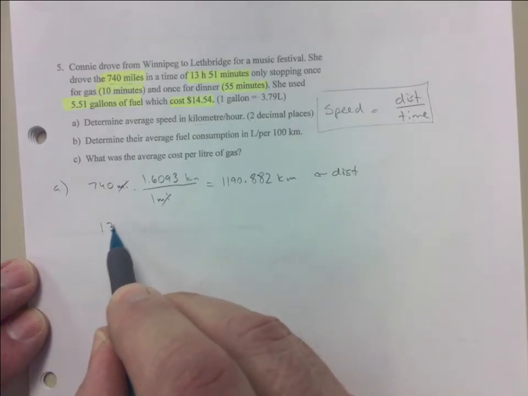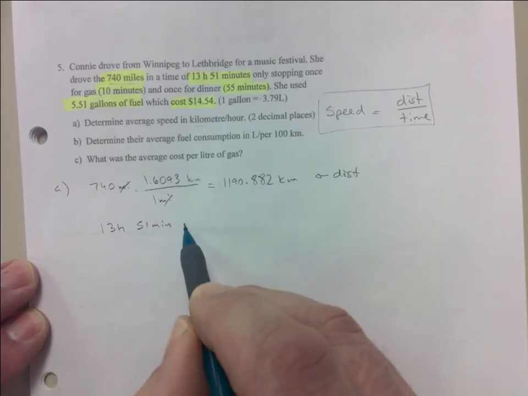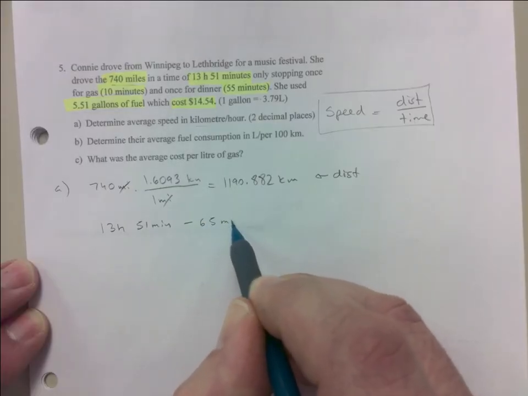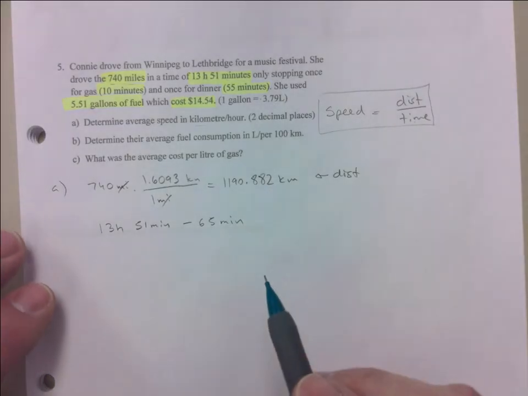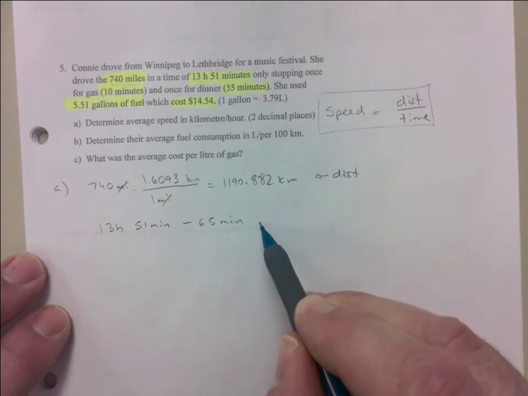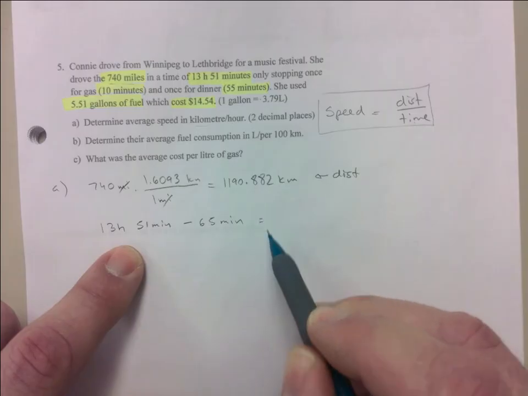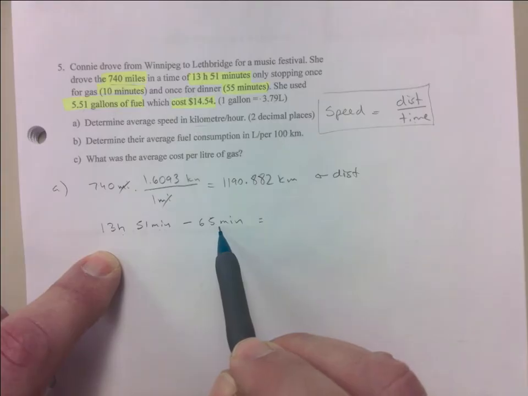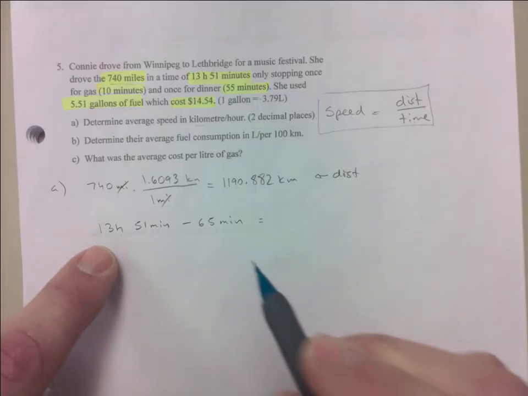So if I have 13 hours and 51 minutes, I want to subtract basically 65 minutes from it, an hour and 5 minutes, essentially. So what I will do is turn both of these into just hours, and then I will subtract. If you did it a different way, that's fine.